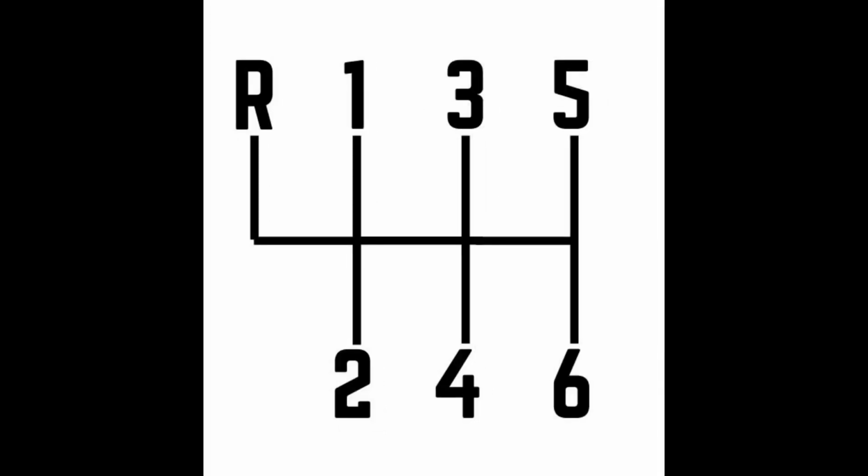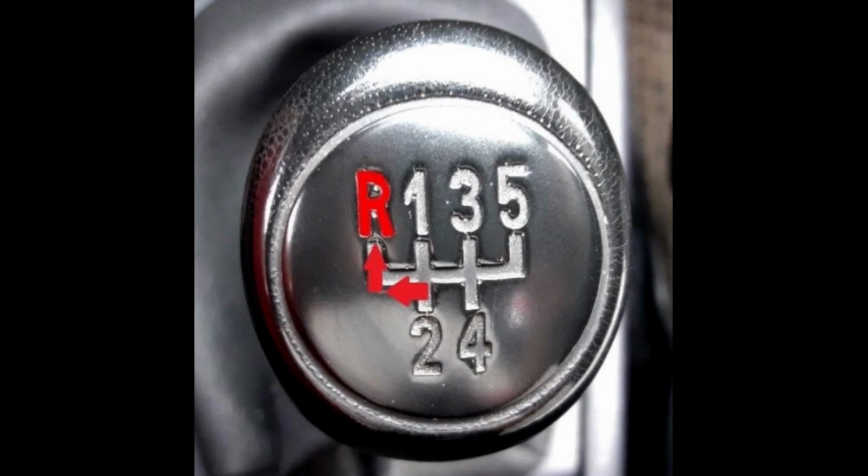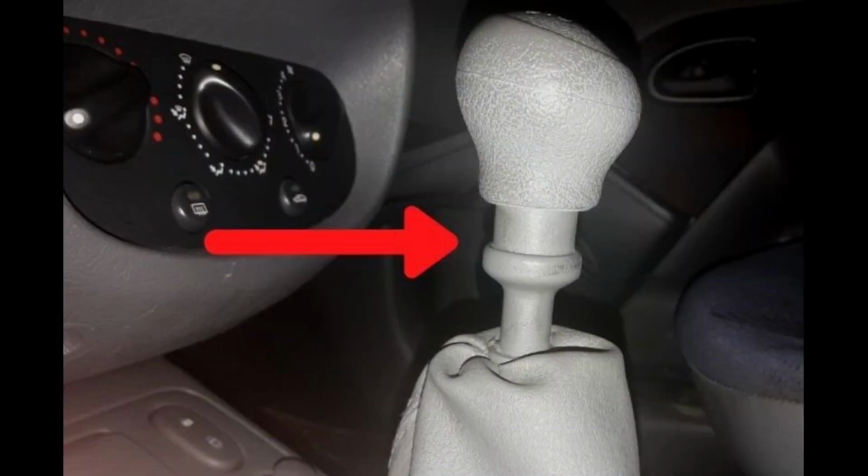If you don't know how to find the reverse gear on a manual transmission car, we've made a separate video specifically on this topic. Click on the link so you can take a look.